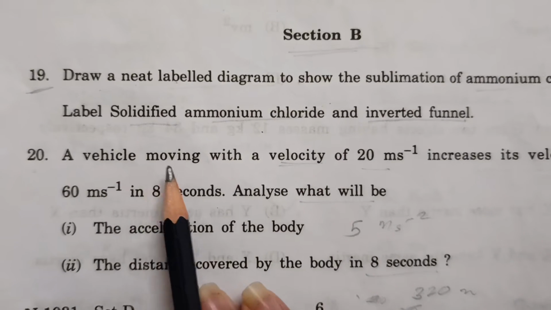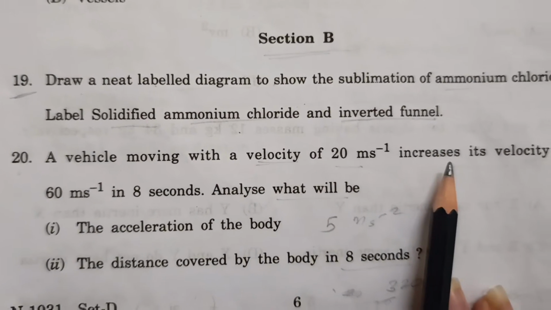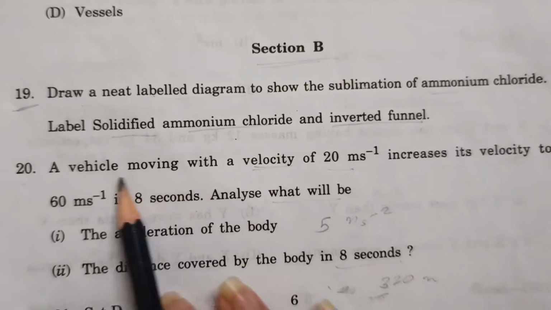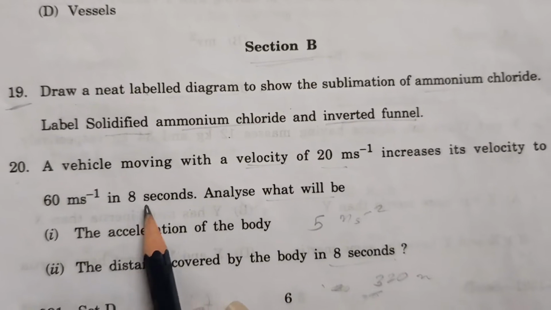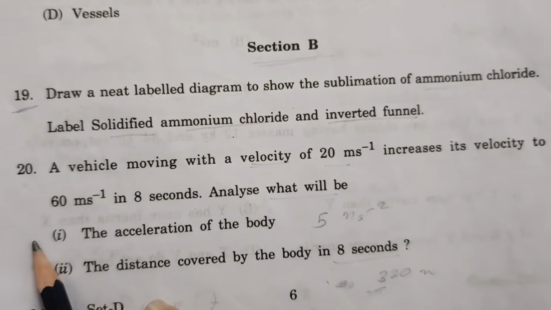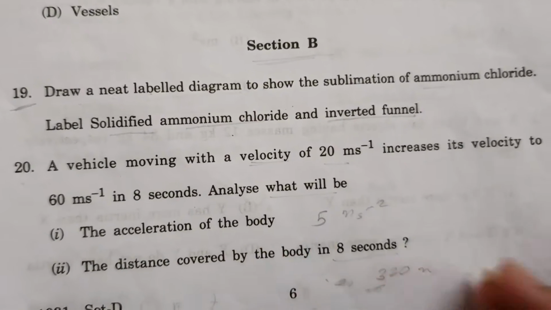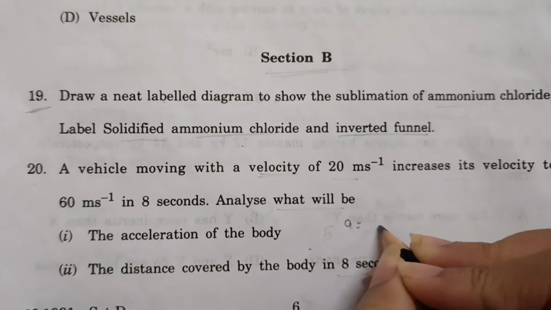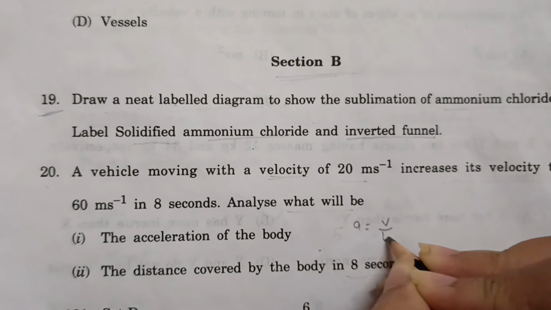Question number 20. A vehicle moving with a velocity of 20 meter per second increases its velocity to 60 meter per second in 8 seconds. Analyze what will be, first, the acceleration of the body. Acceleration formula is change in velocity upon time.